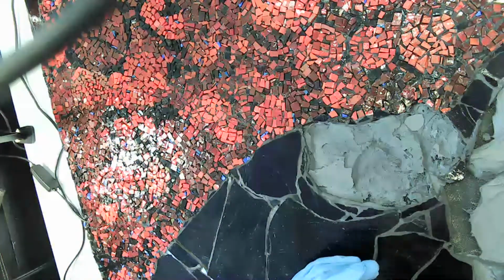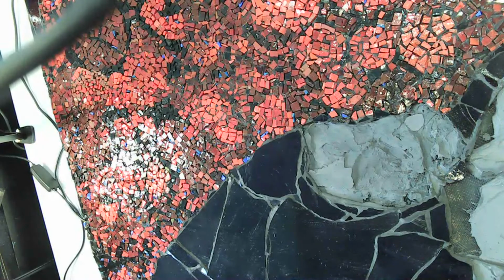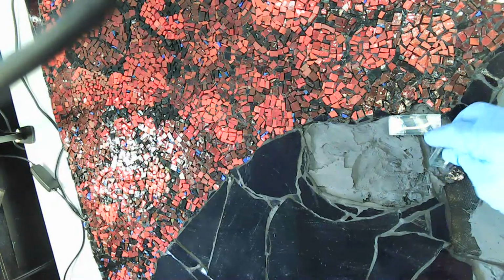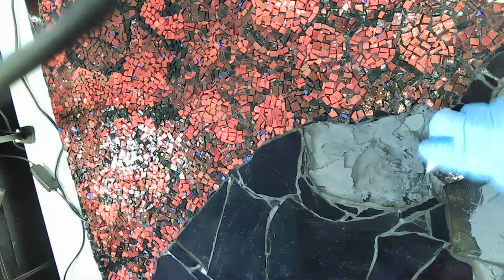So, you know, what should I do? What should I put in there? I could put in mirror. Some mirror. Right? These weird little mirror things.